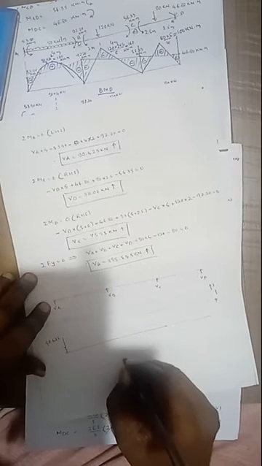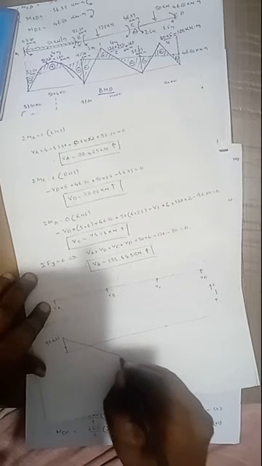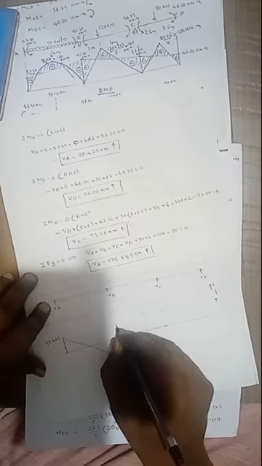Then here there is a UDL, that is 50 into 4, that is 200. 90.425 minus 200: the shear force variation is a straight line, and the ordinate of that is 200 minus 90.425, that equals 109.58 kilonewton. Then similarly here this is minus 109.58.